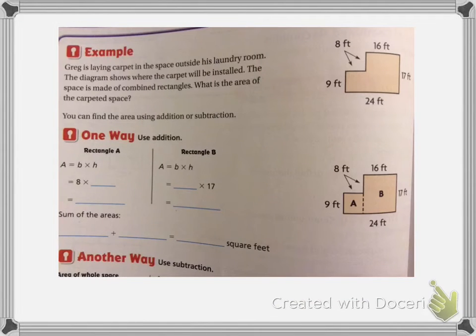All right, so let's go ahead and move on over here to our next page, page 730. Let's do one more example really quick. And in this example, I'm going to show you two different ways that you could find the answer to this. Okay, well, actually a third way, because we've talked about how you can split it up in more than one way.